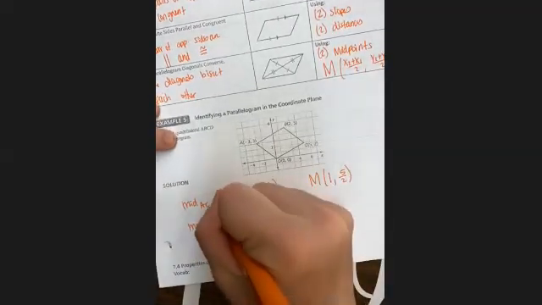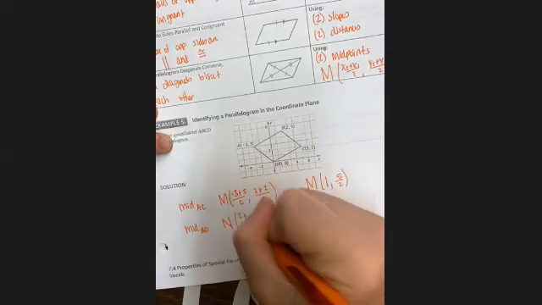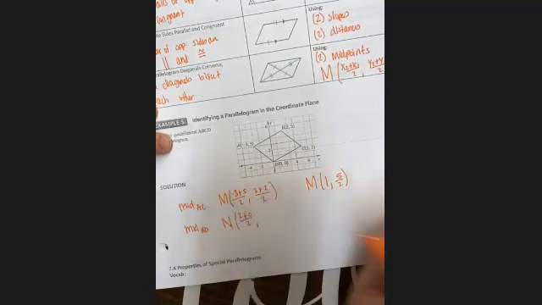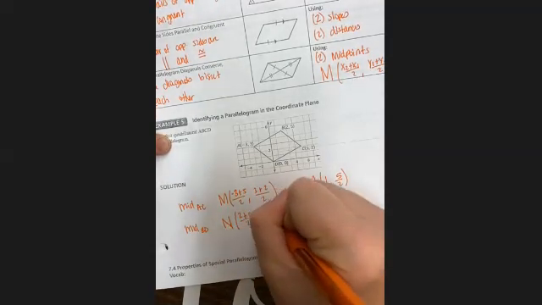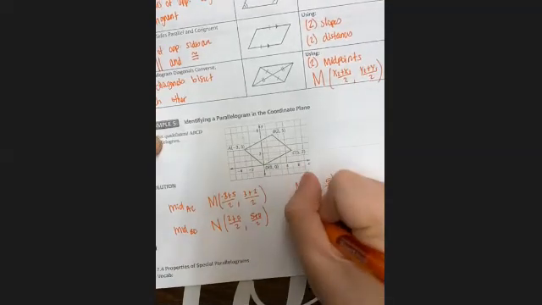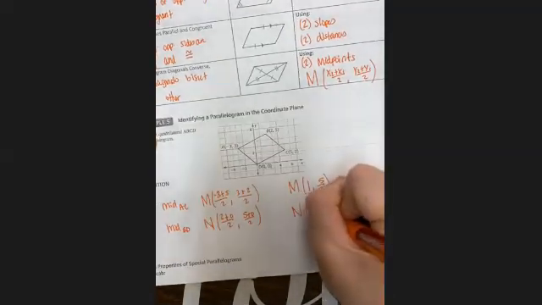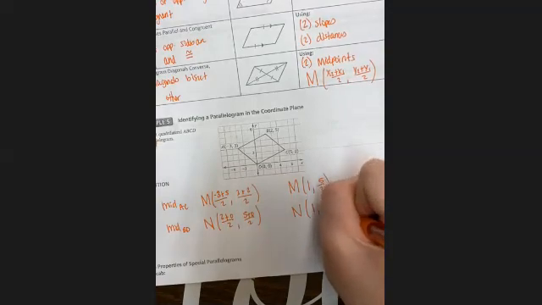Okay, so now the midpoint of BD, I'm going to call N. So that would be (2 plus 0) divided by 2 and (5 plus 0) divided by 2. So N is 2 divided by 2 is 1 and 5 over 2.